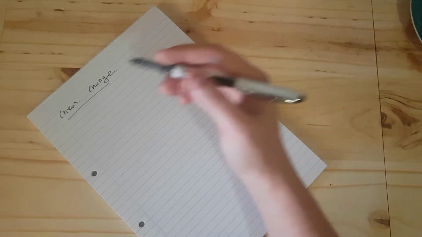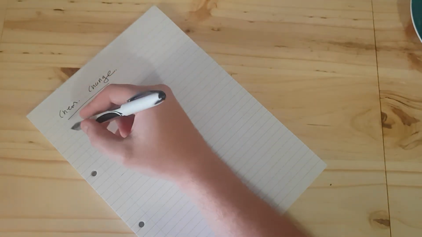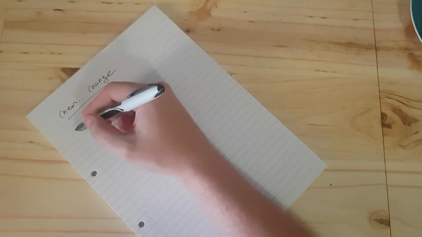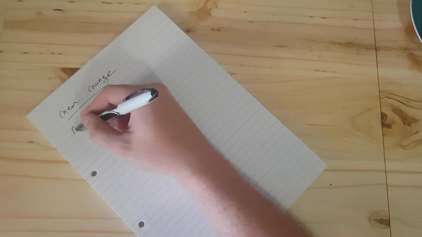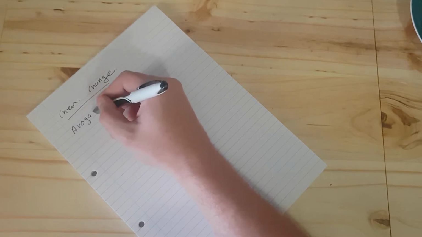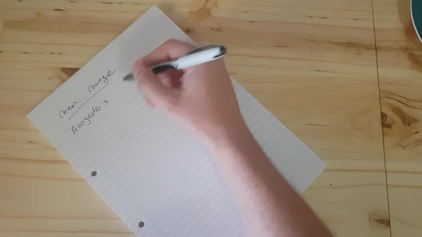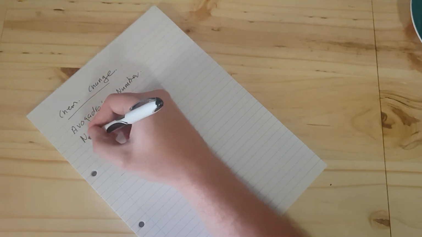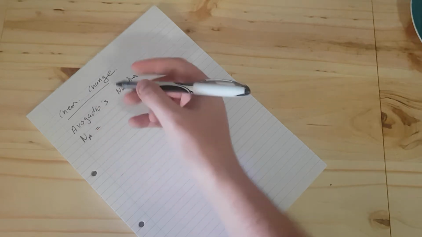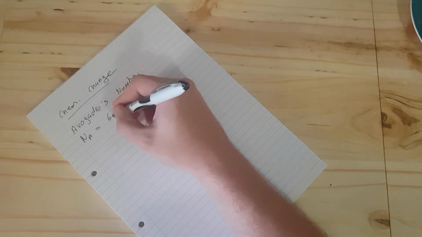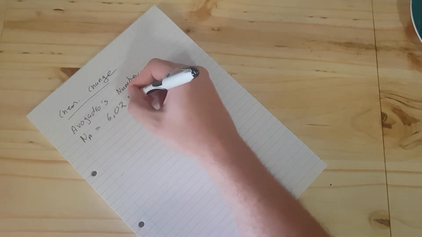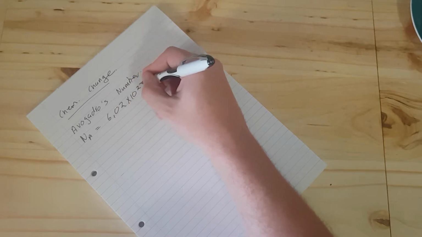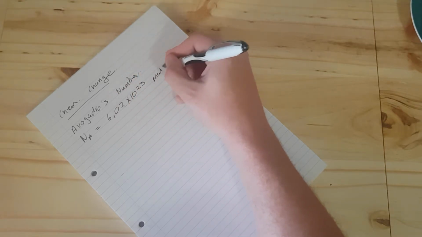Now, for this section of work, we are going to have two constants to work with right now. The first constant that we have is Avogadro's constant, Avogadro's number. We abbreviate that as Na, and that is equal to 6.02 times 10 to the power 23 per mole.